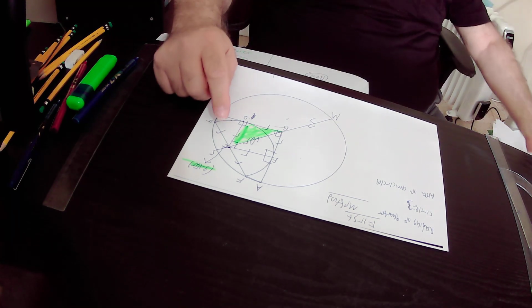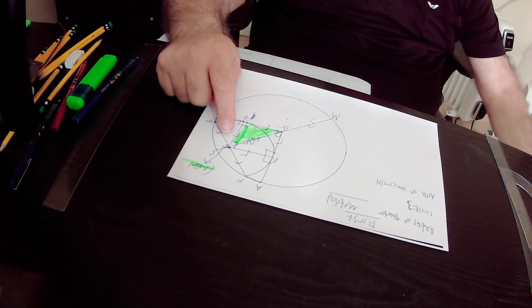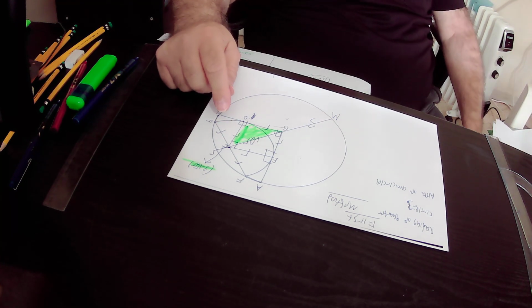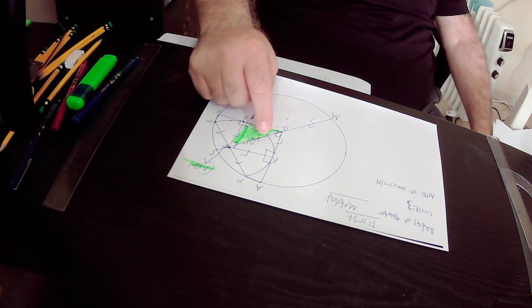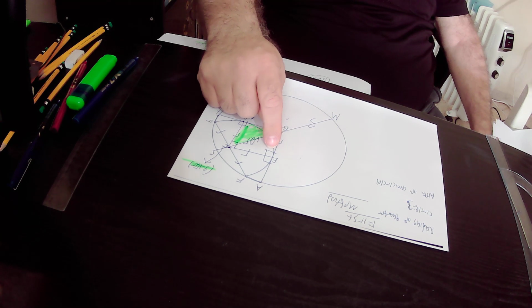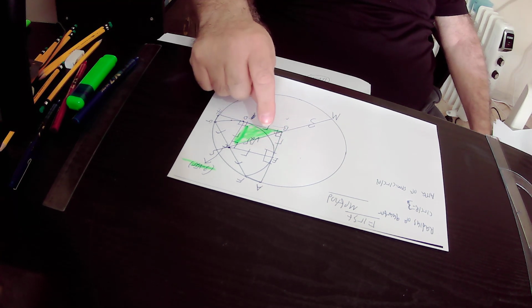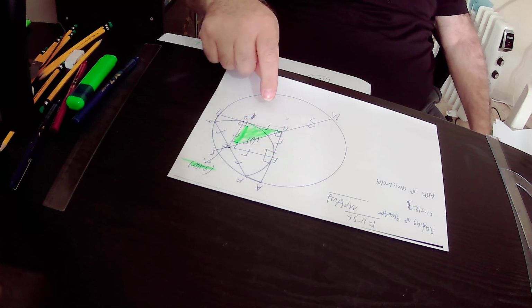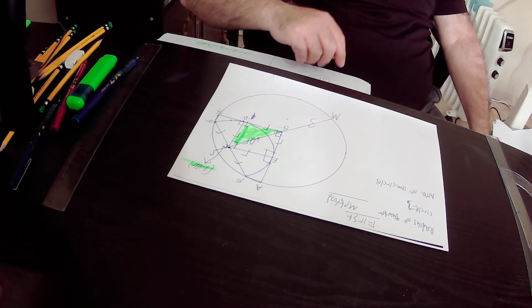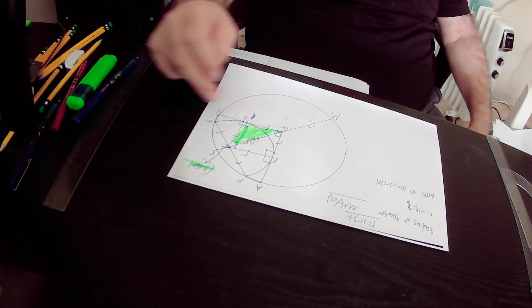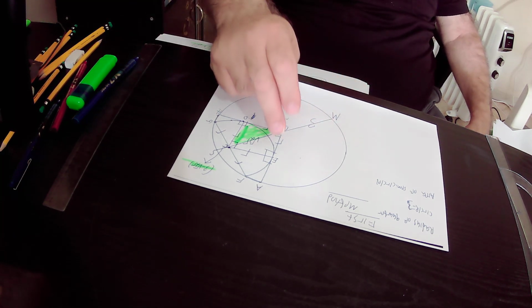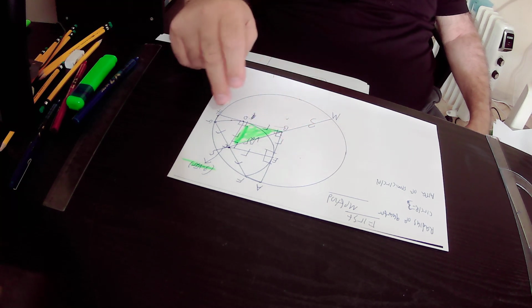C is the center of the semicircle. From point C, we draw a radius to the point of tangency, that is actually point E. Point E is the point of tangency of tangent AB with the semicircle. And whenever you have a radius that is drawn to the point of tangency, then the tangent will be perpendicular to that radius.